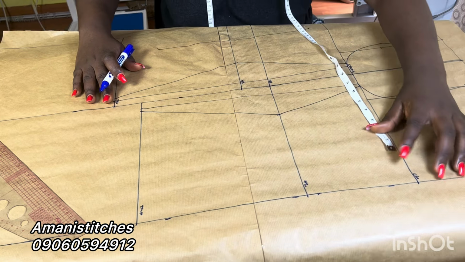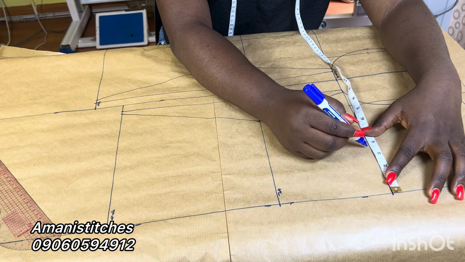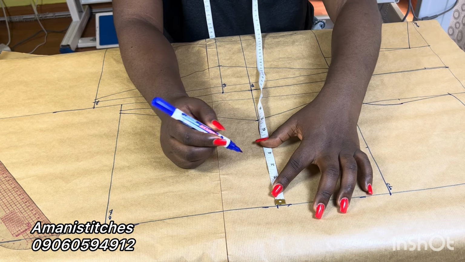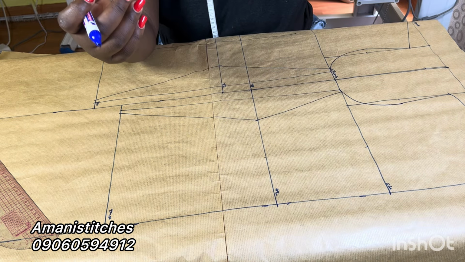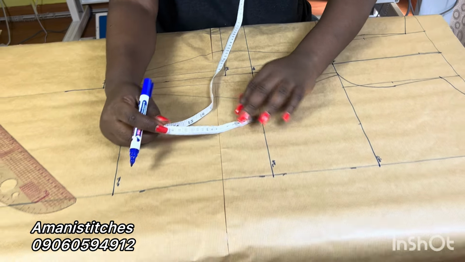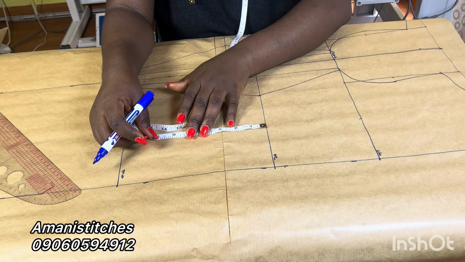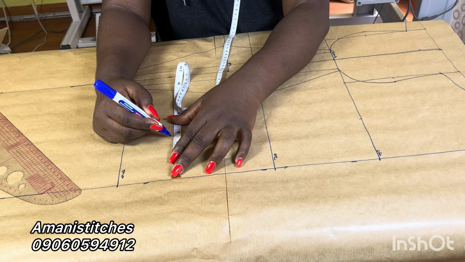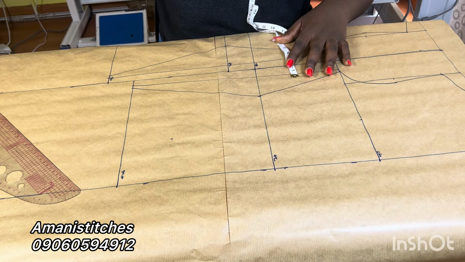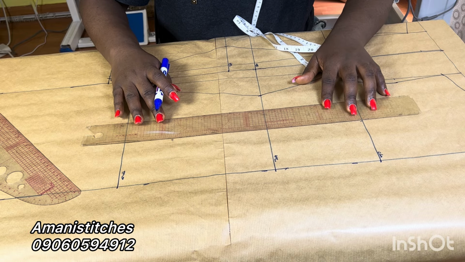We do the same for the back. 3.5, come down by 6 inches. Three and a half, and then we connect.